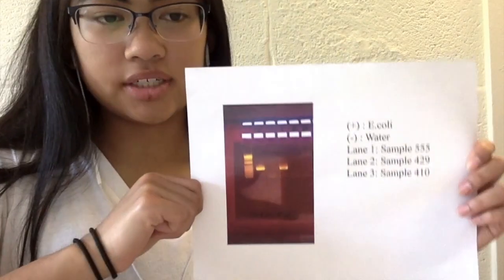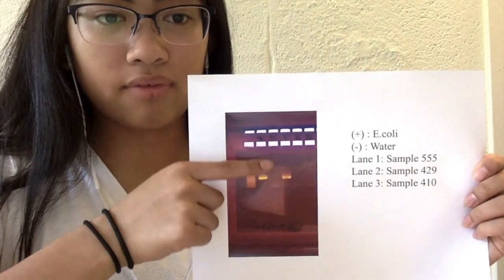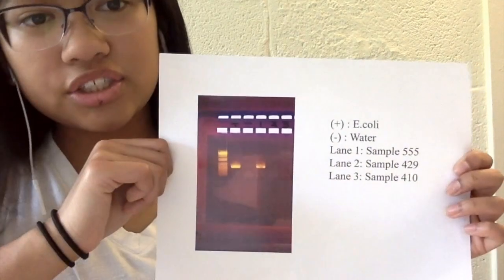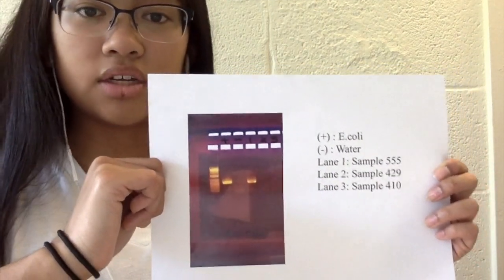Here we have our gel results. In the positive lane we have E. coli, in the negative lane we have our water, and then in lane 1 we have sample 555, in lane 2 we have sample 429, and lane 3 is sample 410. The gel shows the amplified 16S RNA sequence for sample 555 and 410, both resulting in a good reading.